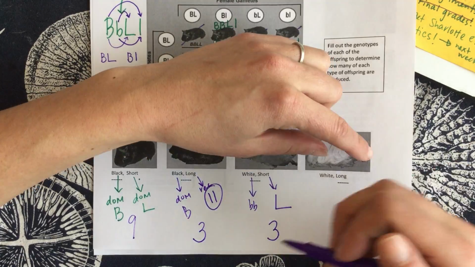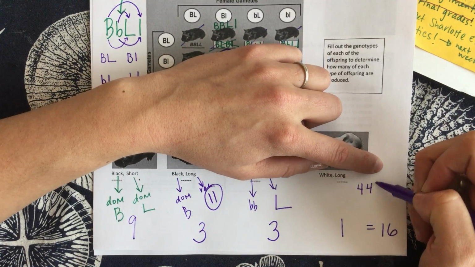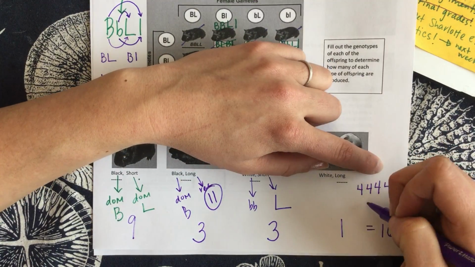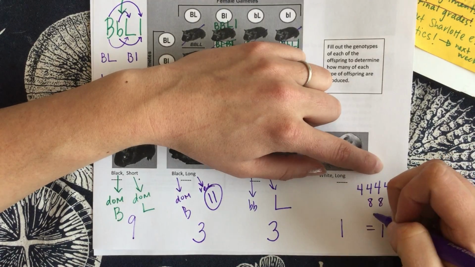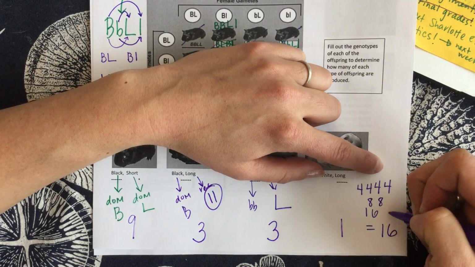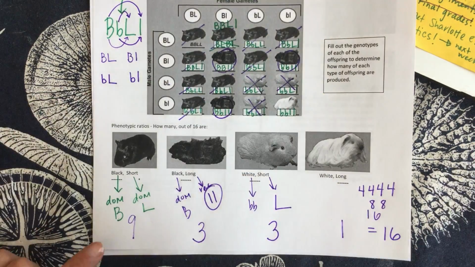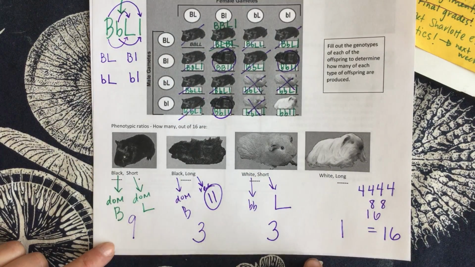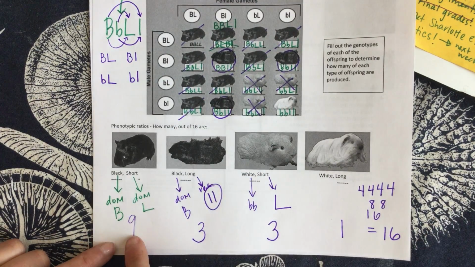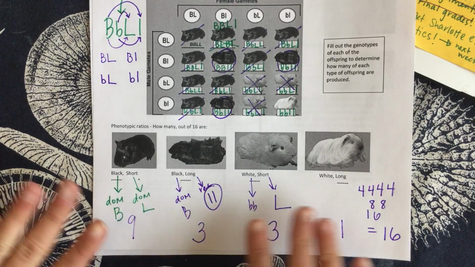Now, other ratios that you can get are 4, 4, 4, 4. Sometimes you can get 8, 8. You can get 16 and 0. But you cannot in the 9, 3, 3, 1. There are no other combinations. If you get 10, if you get 2, something is wrong.